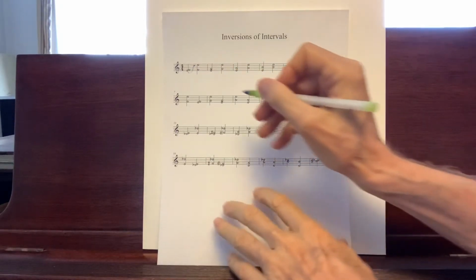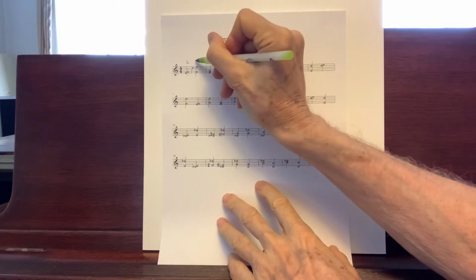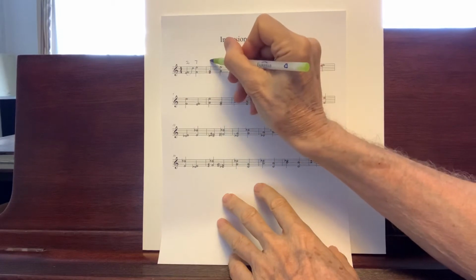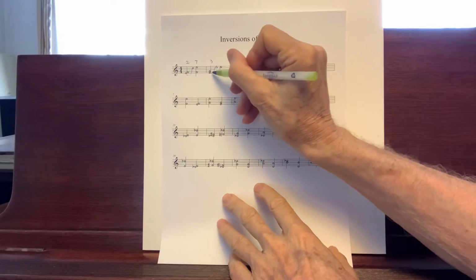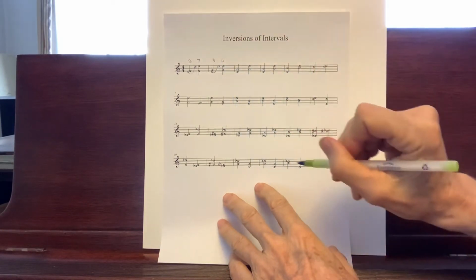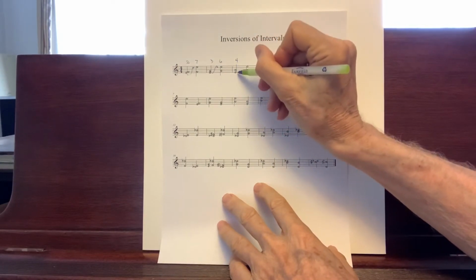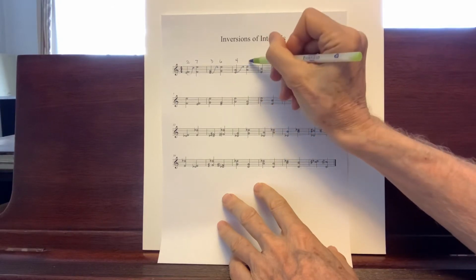So you can see that a second turns into a seventh. And then a third, same thing, if we bring this E up and put it on top of the G, that becomes a sixth. And then here's a fourth, and we bring the E up above the A, and that becomes a fifth.